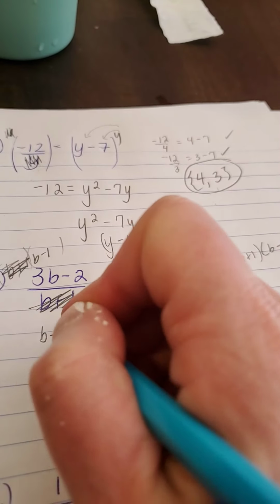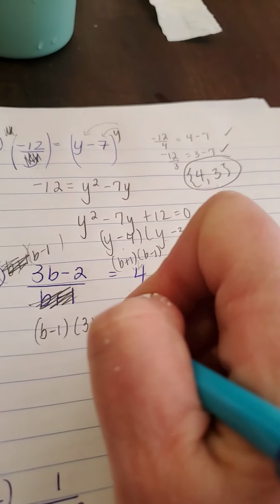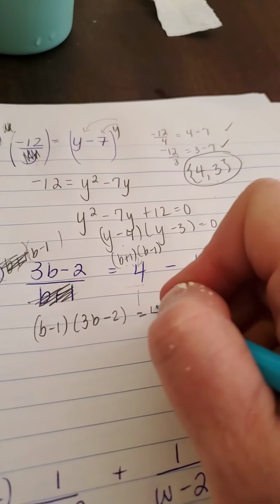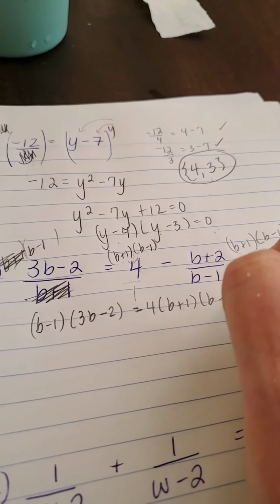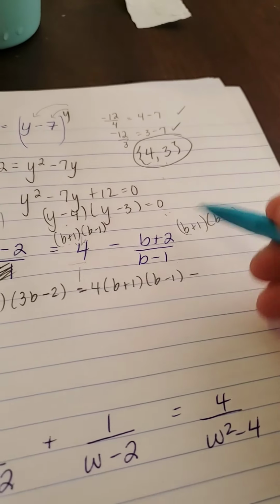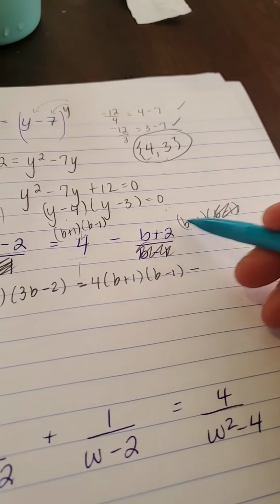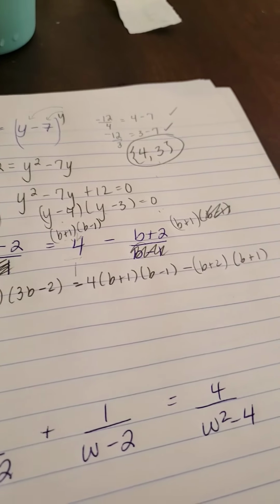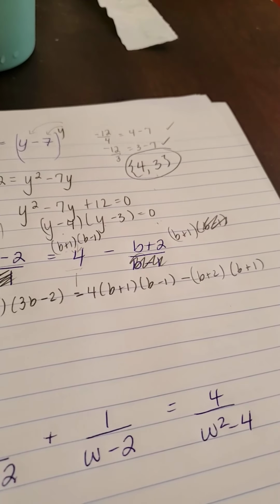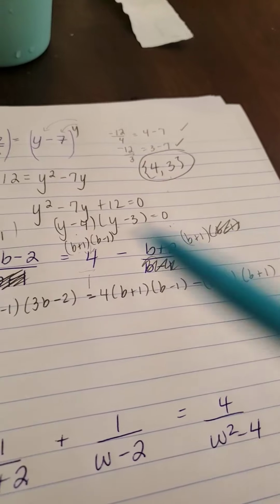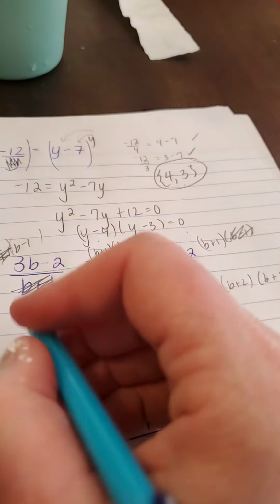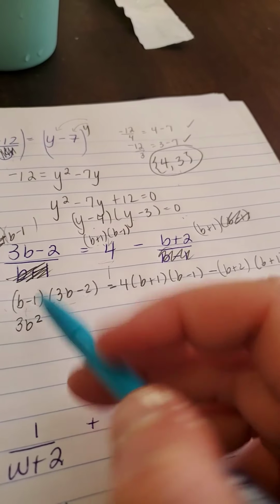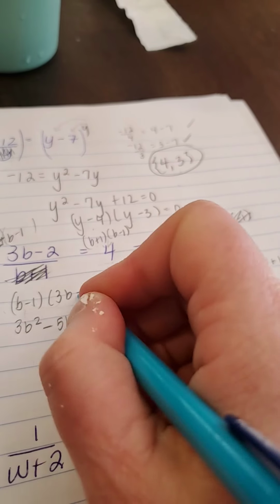So I have b minus 1 times 3b minus 2 equals, I have the 4 times both of those terms. I have my minus sign, and then I have my b minus 1's canceling, giving me these two things. Now, this type of problem is a little harder because there is a subtraction sign, and we have a lot of binomial multiplication to do. So I'm going to FOIL this out. 3b squared minus 3b minus 2b, which is minus 5b, plus 2.